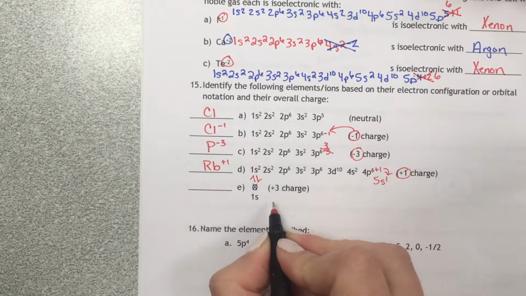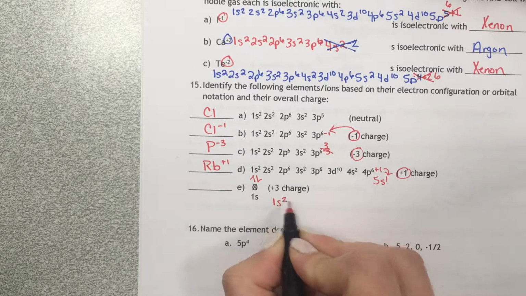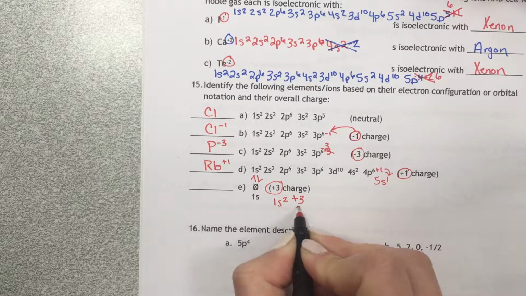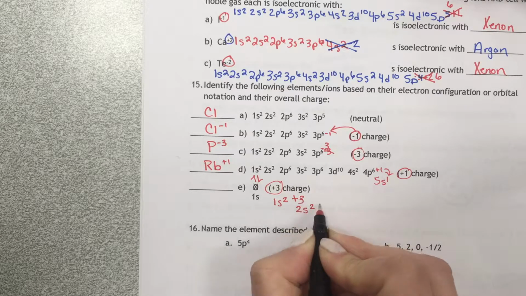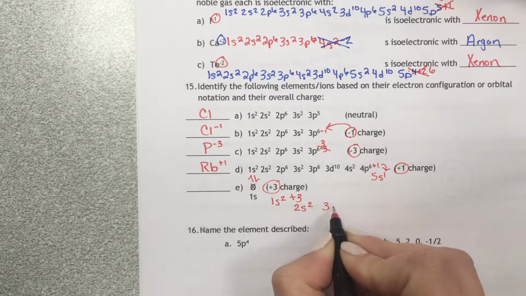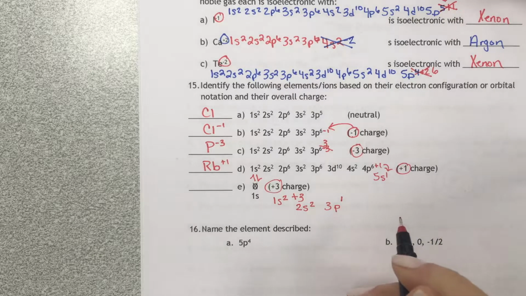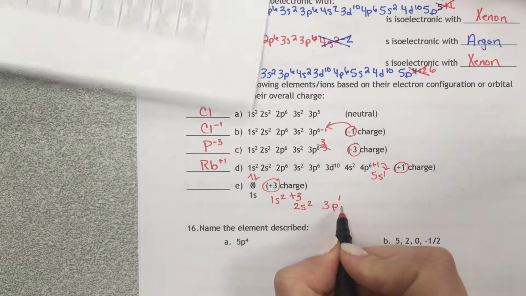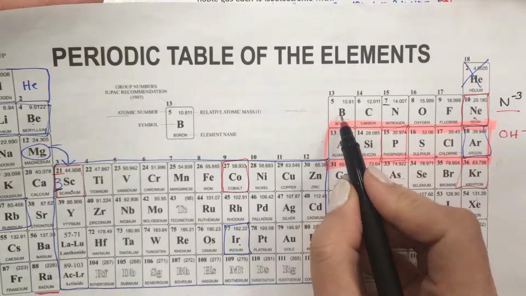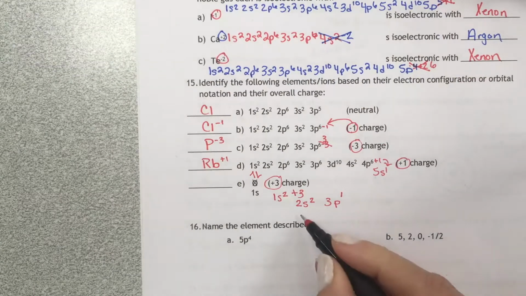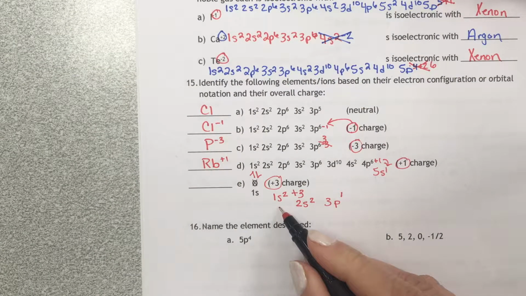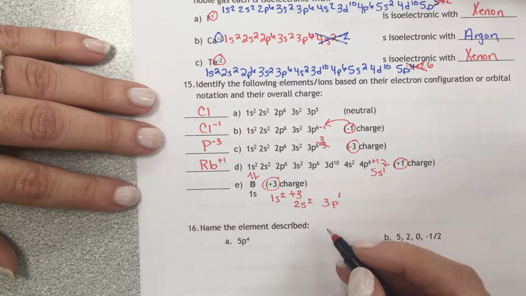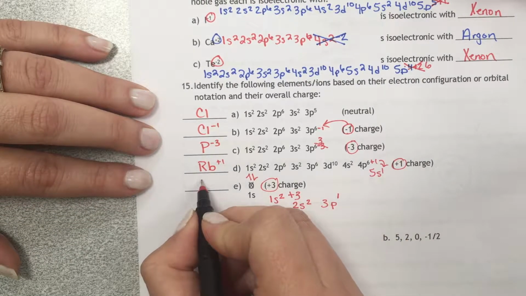So it's basically 1s2 with a +3 charge, so you're going to add 3. That would mean it's 2s2, we need one more, and then 3p1. So 1s2, 2s2, and 3p1 is boron with a +3 charge.